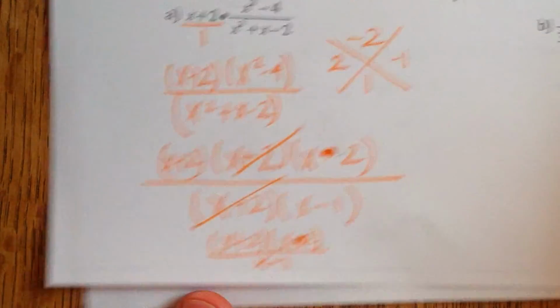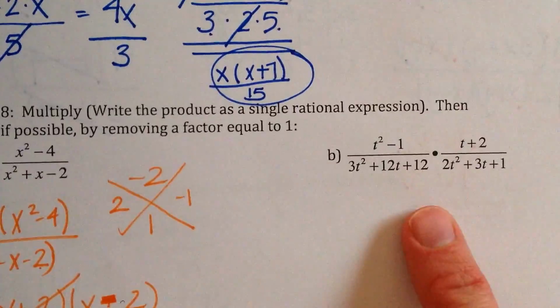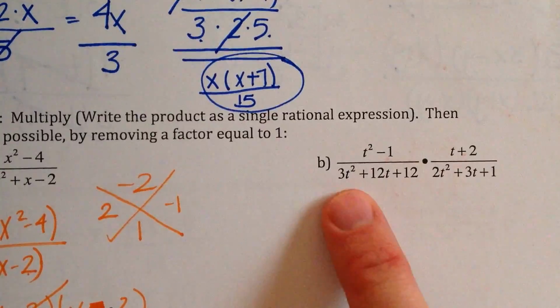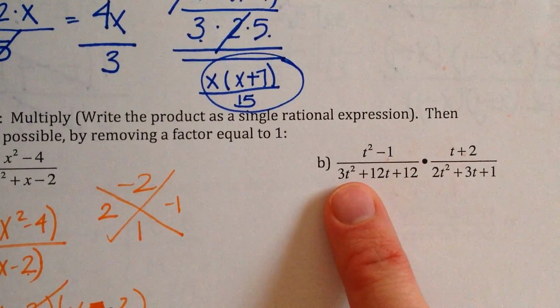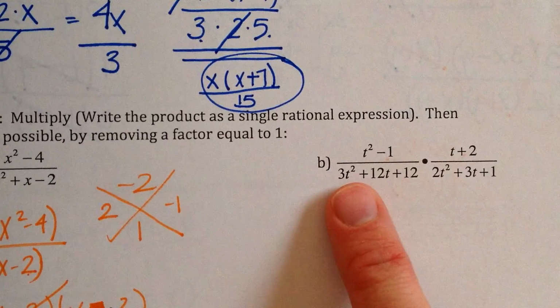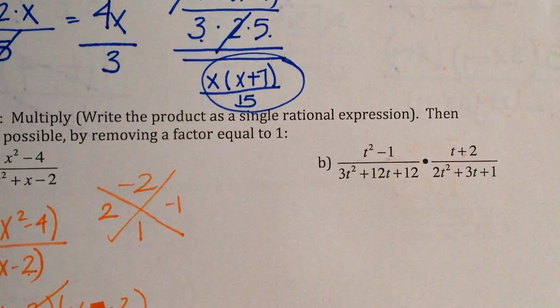Okay, you can do the same thing here with B. You have a difference of squares. You have greatest common factors, and then you wouldn't even have to multiply then because you have a power of 1. Here you would have to multiply as you go. Okay.